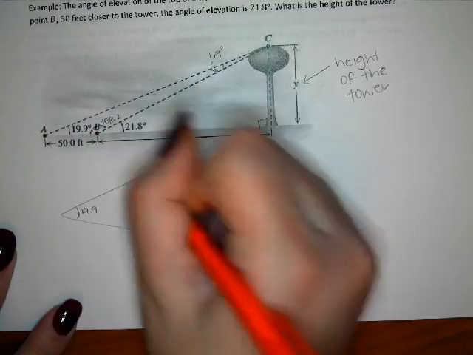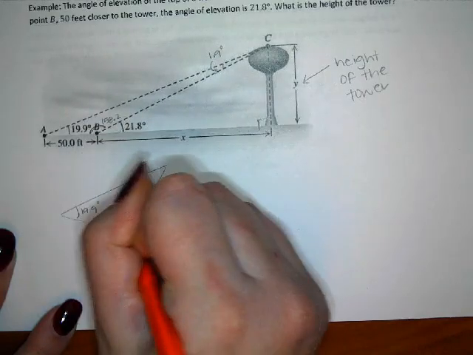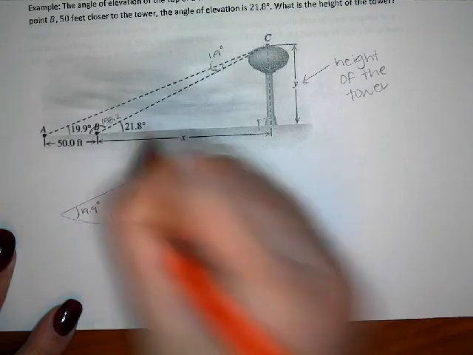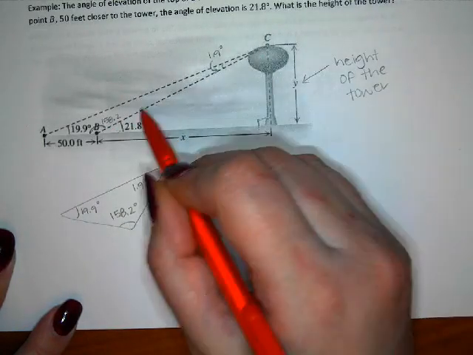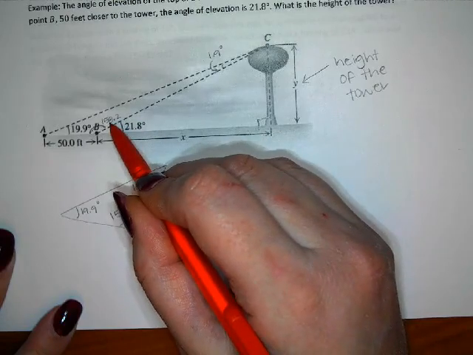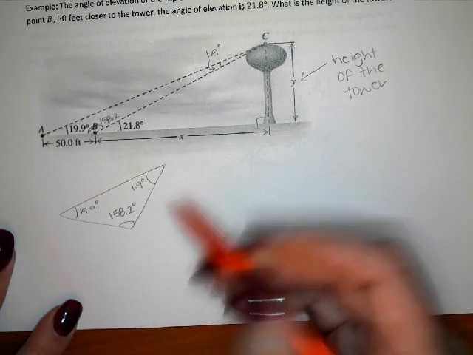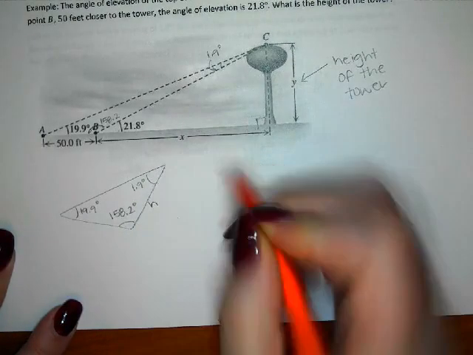And I'm going to say this right here, between the 158.2 degree angle and the 1.9 degree angle, this side right here is the hypotenuse of the right triangle. I'm going to label it as H, and it would be really helpful for me to know what that H is, just because it could help me find the Y in this right triangle.